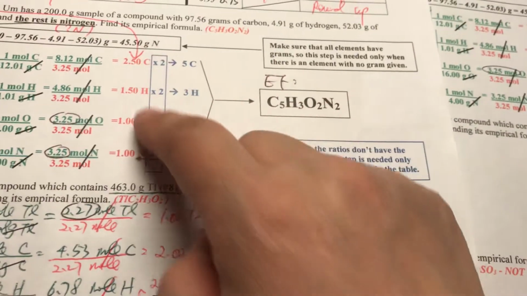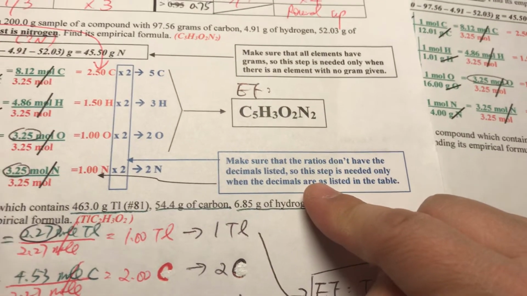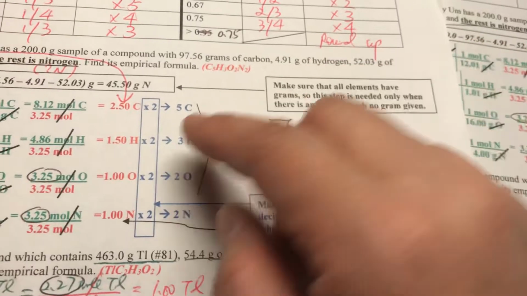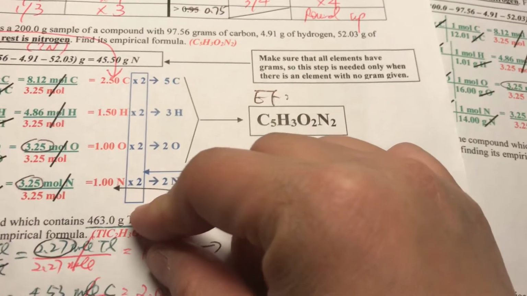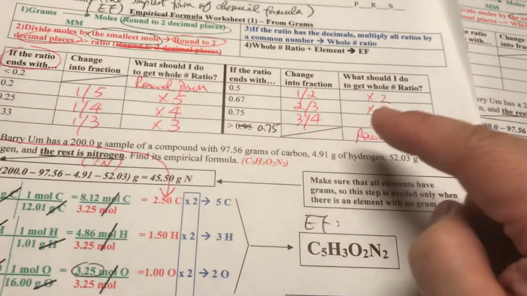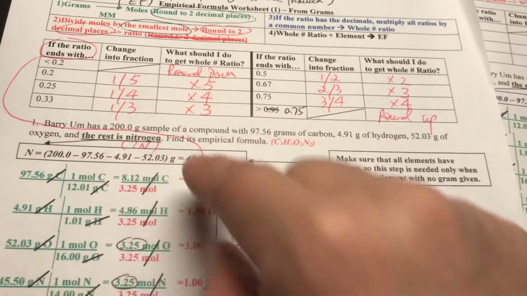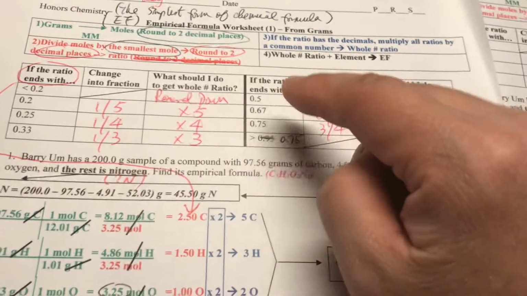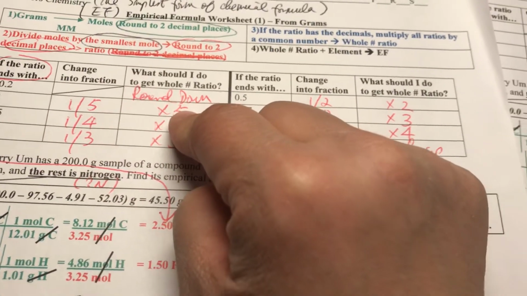Now here, the multiplication by a common number is not always necessary. Sometimes if you get the whole number here, you're fine. You don't have to do the blue part. But if you get any of these numbers ending from the red part, if any ratio ends with this, you have to change the decimal to a fraction, and then multiply by the bottom.